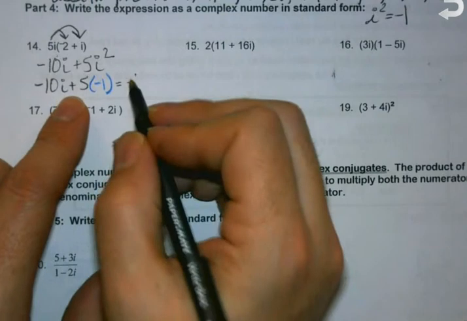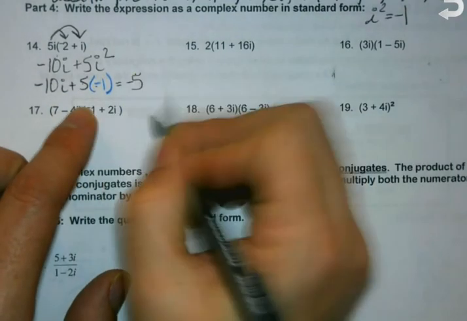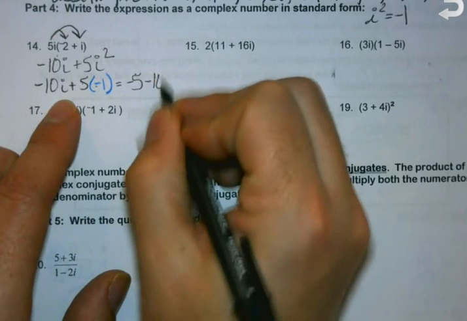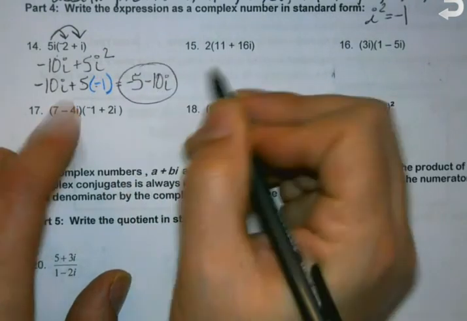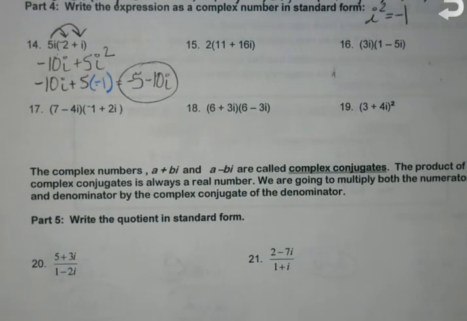At this point, I want to write it in standard form. So 5 times negative 1 is negative 5. The negative 10i is still there. It's not incorrect if you wrote negative 10i minus 5. It's just one of those math detail things. But I may not have to do that every single time.